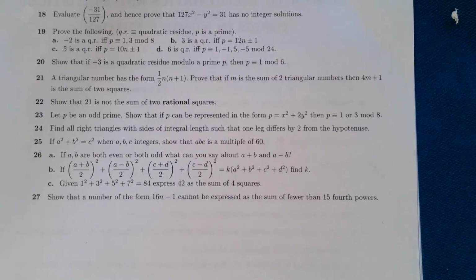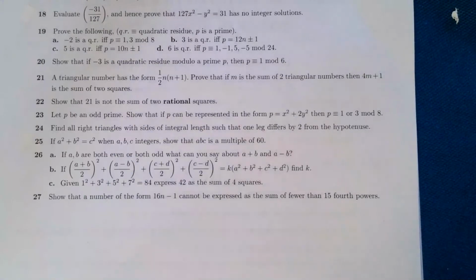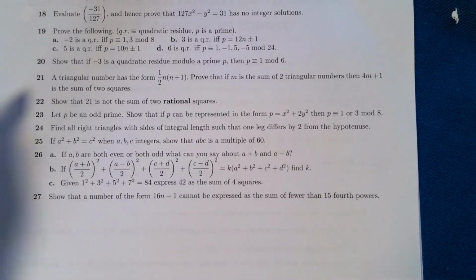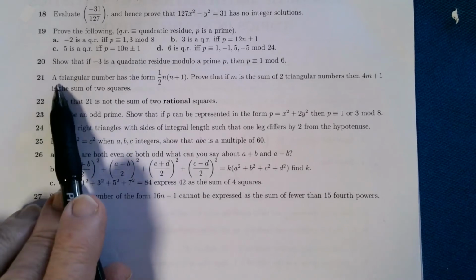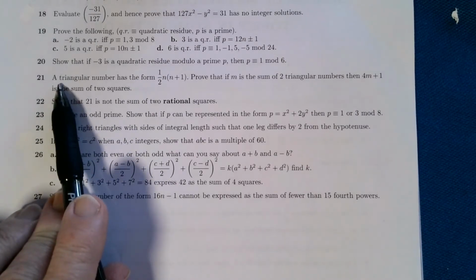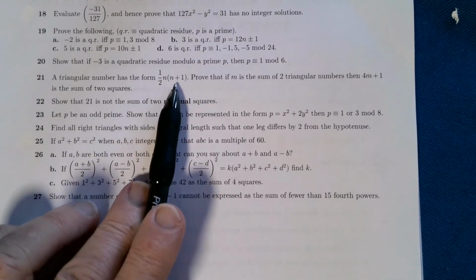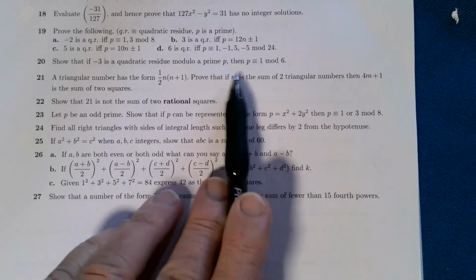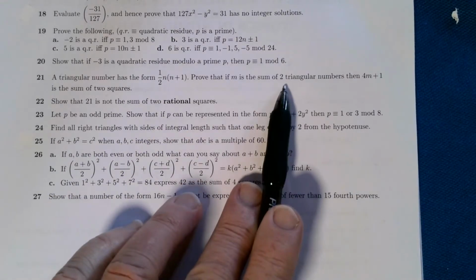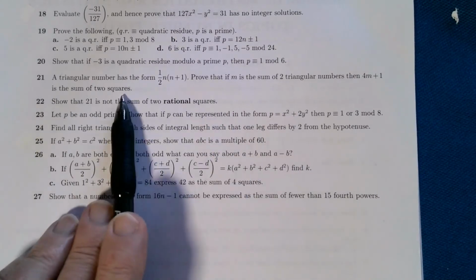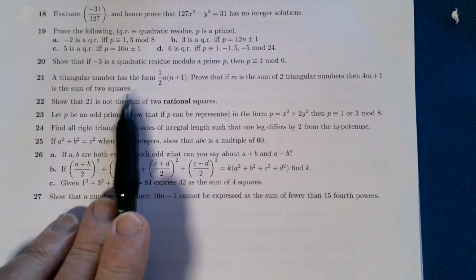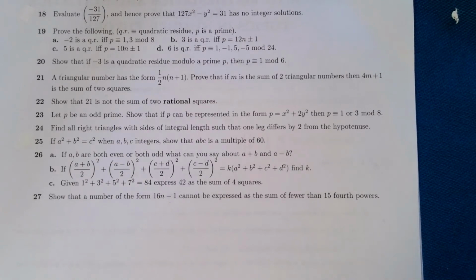Well, we just have a look at a couple of problems that are relevant to Chapter 1, Section 5. There's just a couple of these, questions 21 through to 23. So, 21 is about triangular numbers. It says if a triangular number has the form n(n+1)/2, prove that if m is the sum of two triangular numbers, then 4m plus 1 is the sum of two squares. Just a nice little result. Basically, it just boils down to some simple algebra.